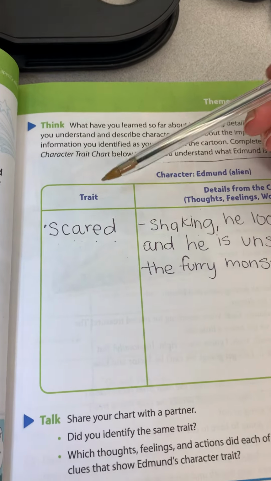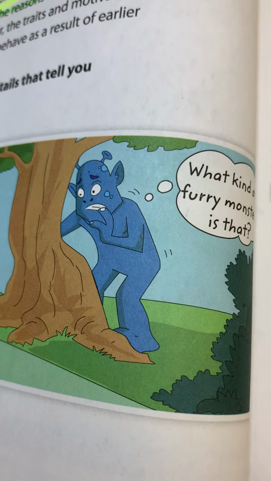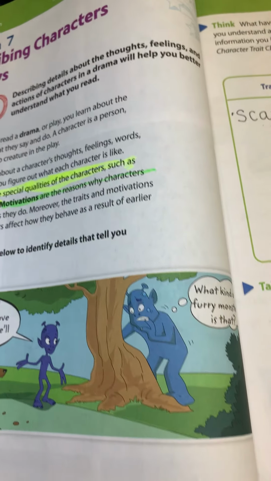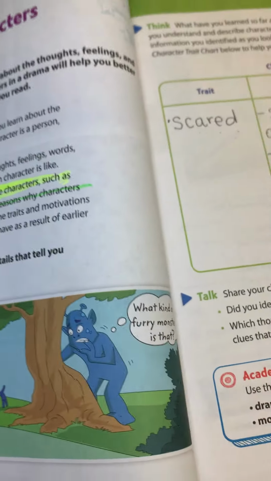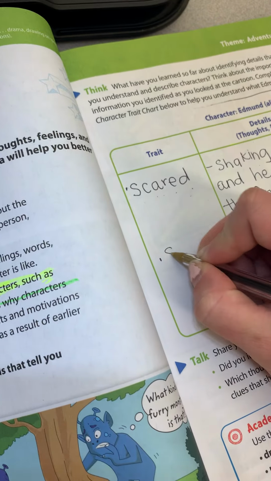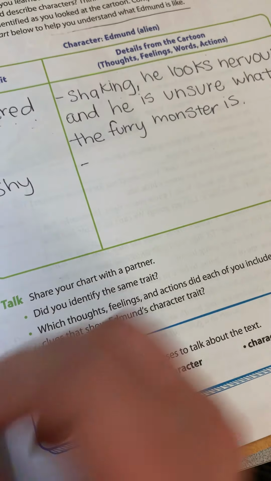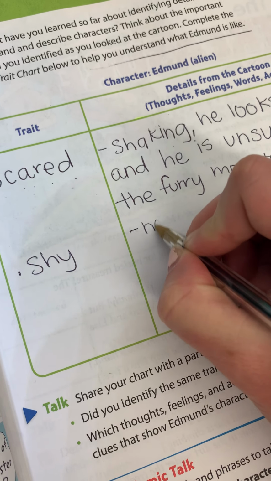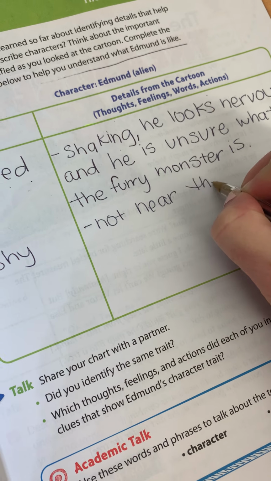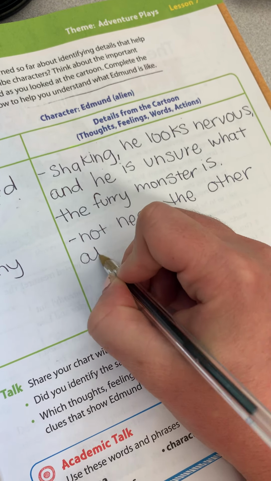Okay, so think about another trait. What else could he be thinking? He's scared, he's unsure, he's shy. We can also put that he's shy. He's not near the other alien.